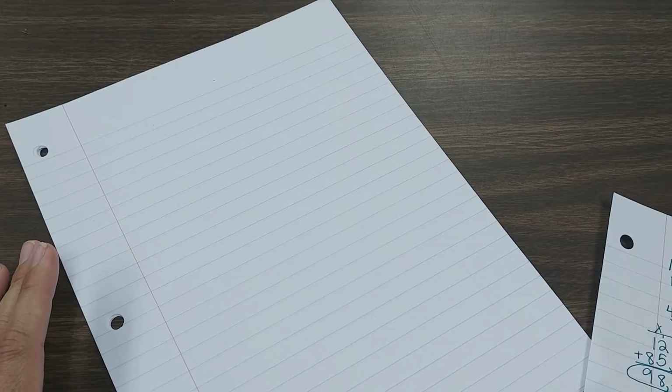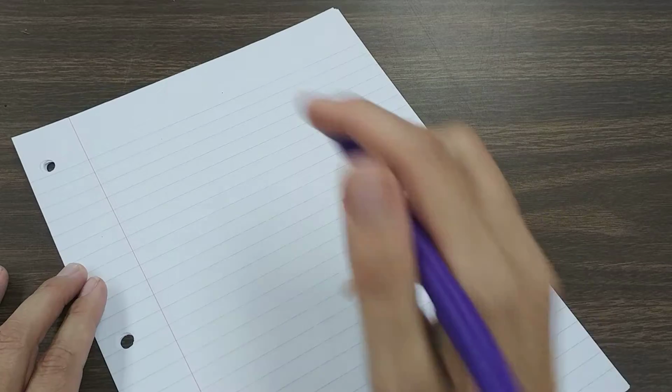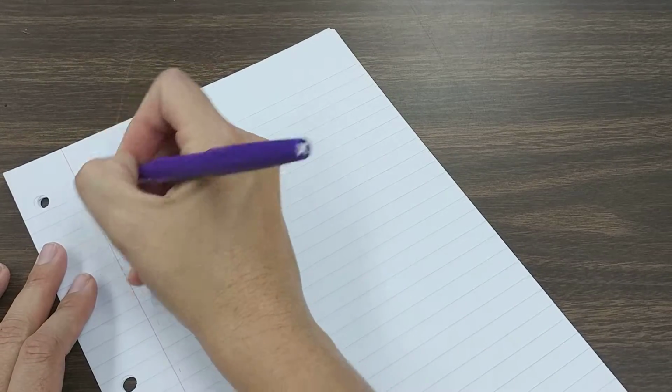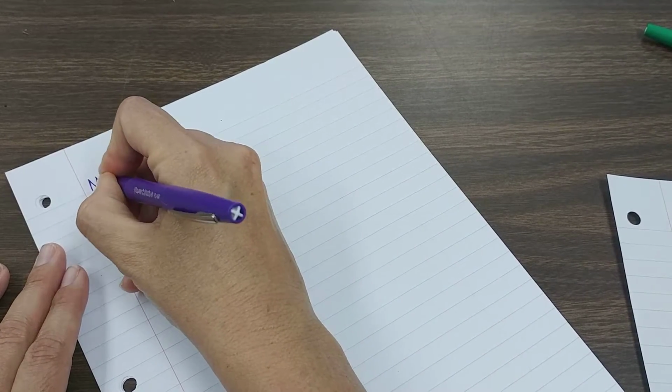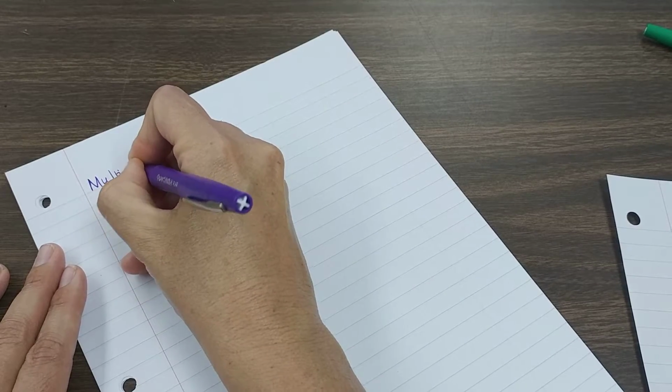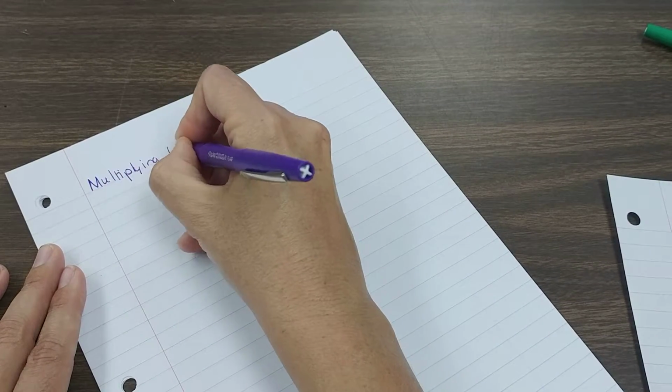Okay, so this year the fifth graders have a standard that requires them to multiply using the standard algorithm. The good thing about that is that this is the way we were taught when we were kids, so much of this isn't you learning a whole new way, it's just refreshing your memory on how. So today we are going to be multiplying using the standard algorithm.